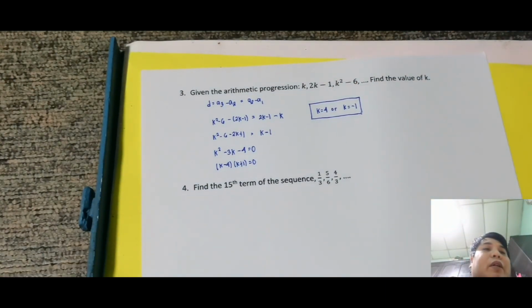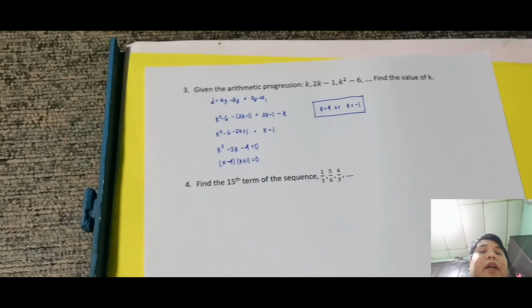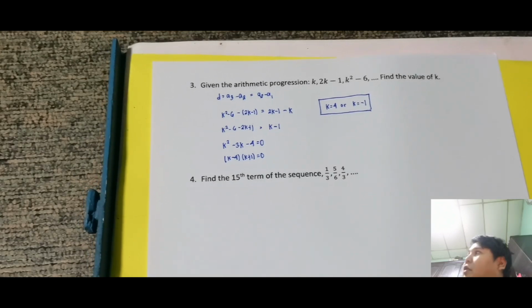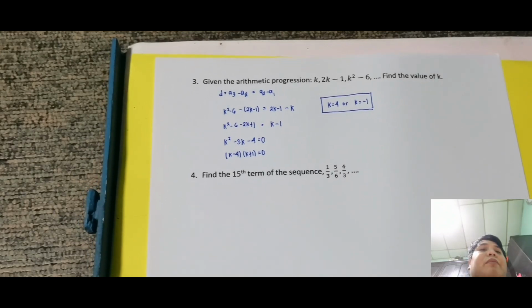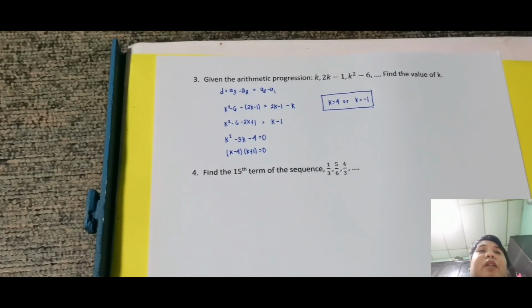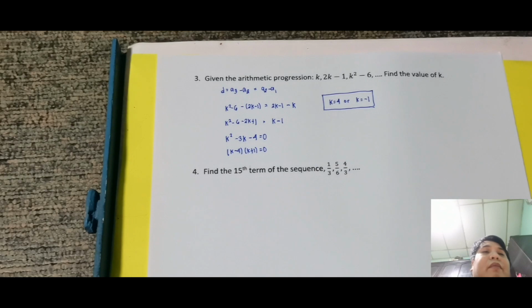So that's how it goes when there are questions like that. Okay, so next is number 4. Find the 15th term of the sequence 1/3, 5 over 6, 4 over 3, and so on. Okay, so it's the same approach again.